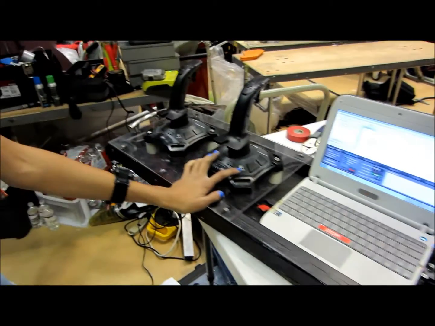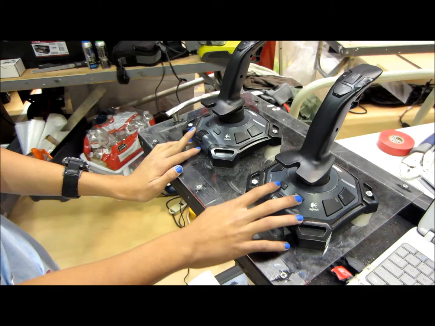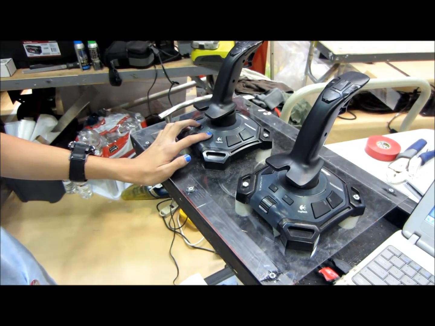Back to the drive wheels, we use these 2 for very accurate, fine controls. These 2 are for turning, these 2 for back and forth.